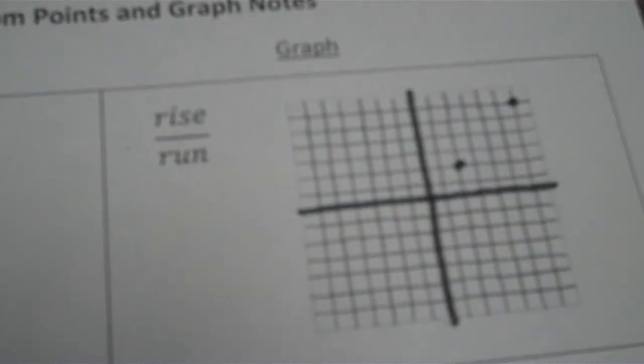So we've done slope from an equation, and you've done slope from a graph, saying positive, negative, all that kind of stuff. But now I'm going to show you how to find slope from two points, or if you're given a graph, how you can find slope. Okay? So first we're going to talk about the slope formula.